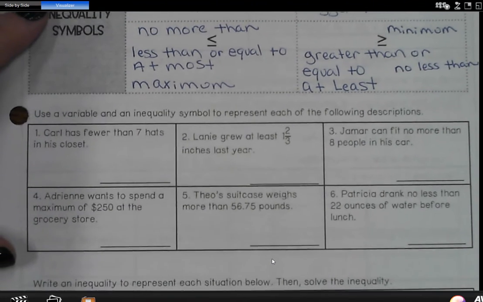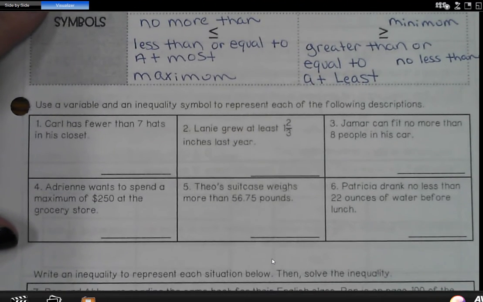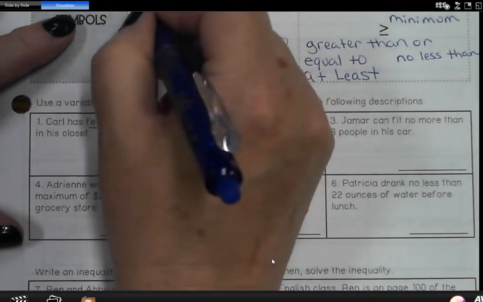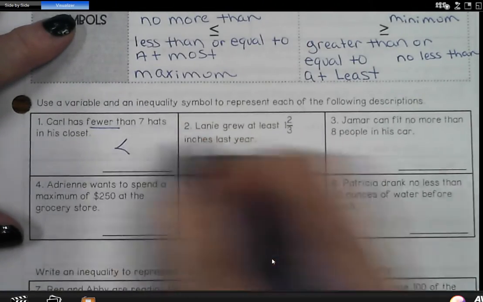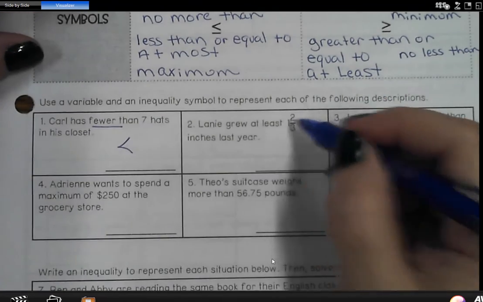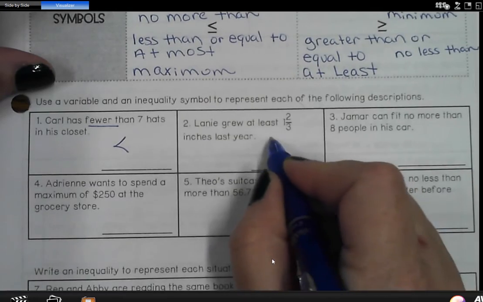So, Carl has fewer than 7 hats in his closet. What would that be? Less than. Fewer is less than. Laney grew at least 1 2/3 inches last year. Greater than or equal to.